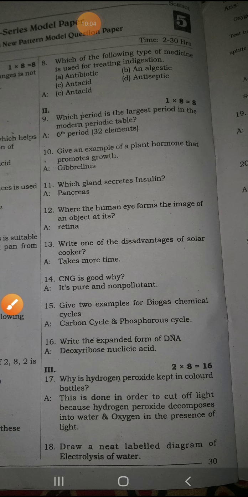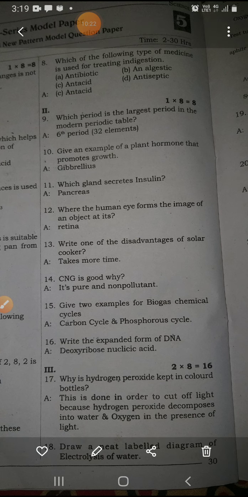So next, I hope you understand the question. This question also we have discussed in the last class. Next, we try to see the second part of the question. In the second part, let's see the first question: which period is the largest period in the modern periodic table? This is also a repeated question from the last class. The sixth period consists of 32 elements, so the sixth period will be the longest period in the periodic table.